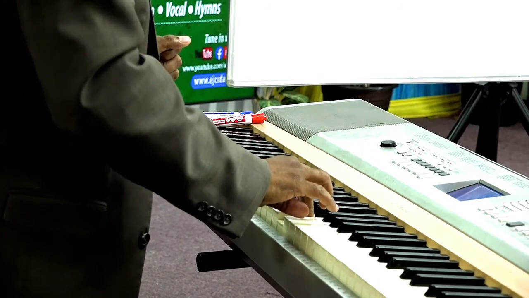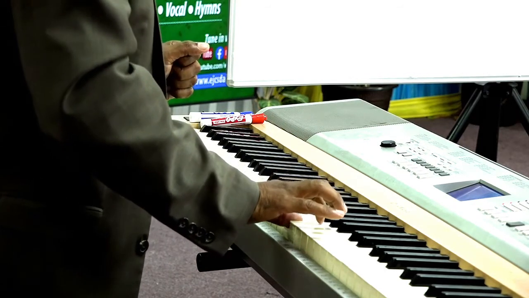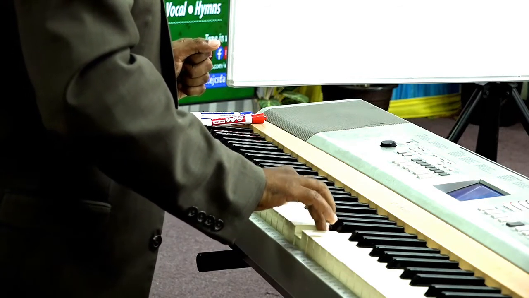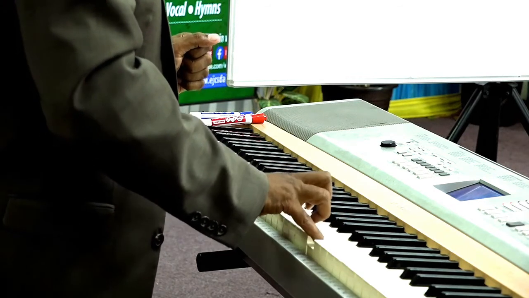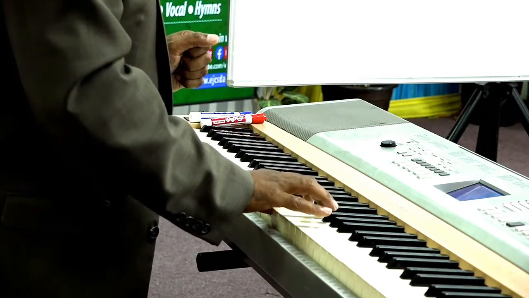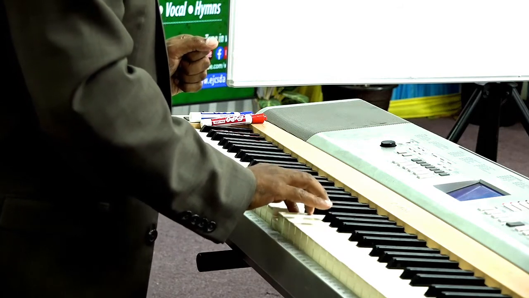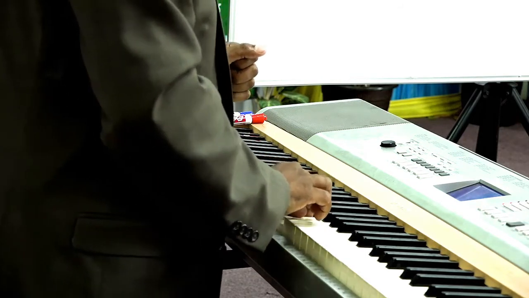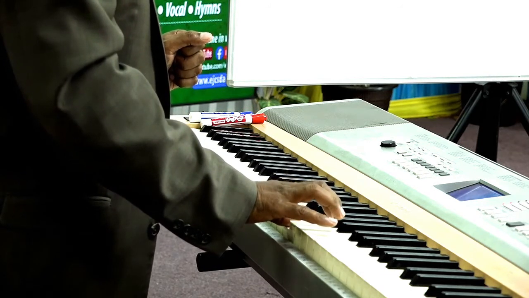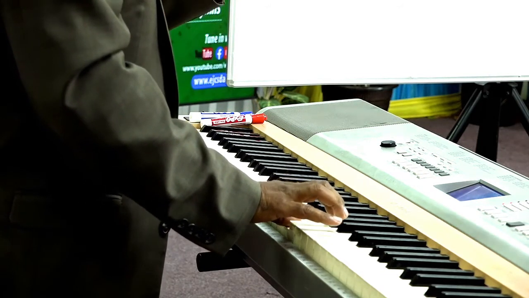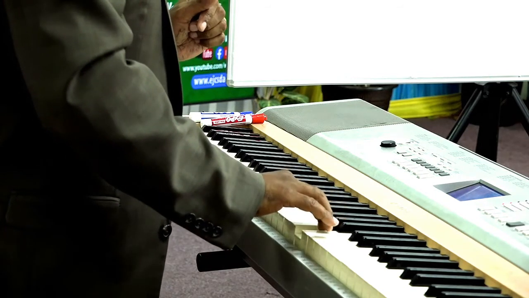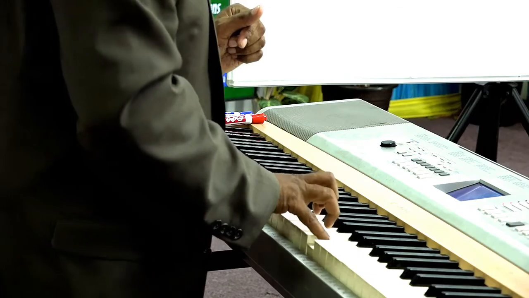Then the thumb goes under. 4, 5, 6, 7, 8. Let's try that again. 1, 2, 3, 4. And on the 4th one, we play the thumb again, which is number 1, 5, 6, 7, 8.